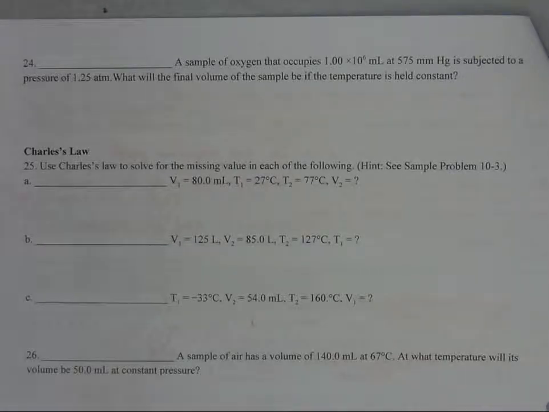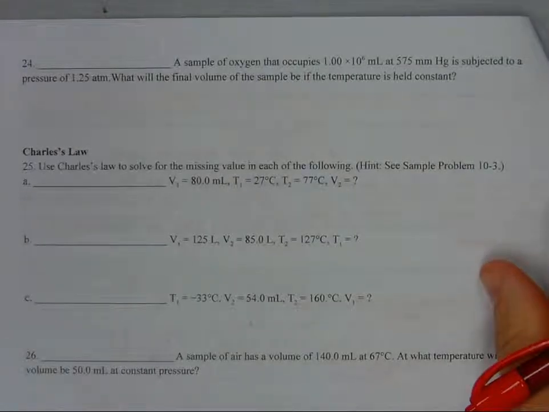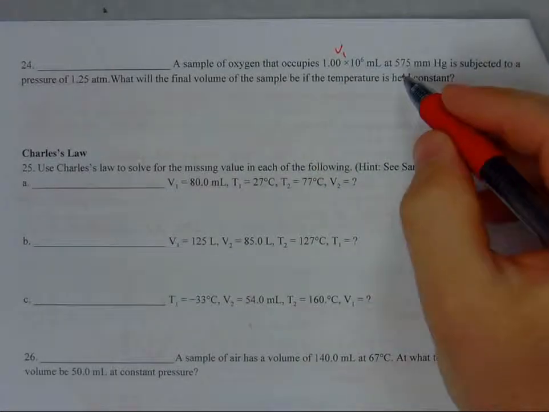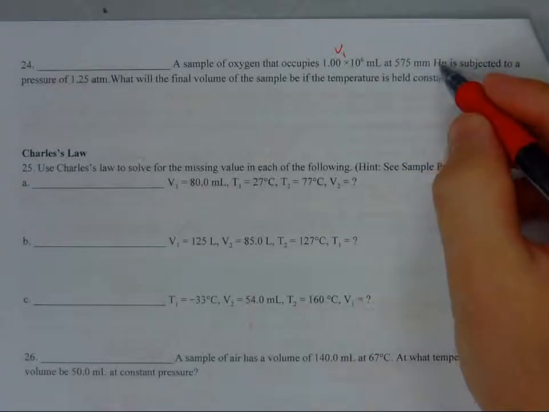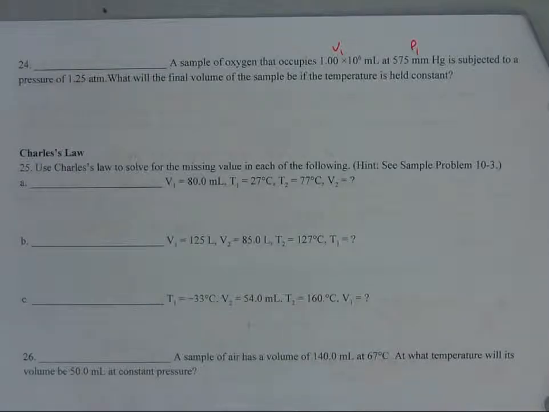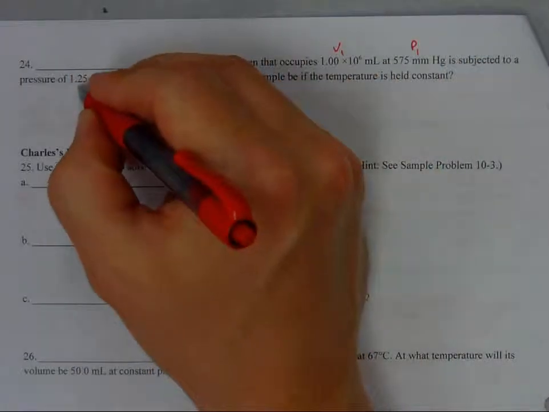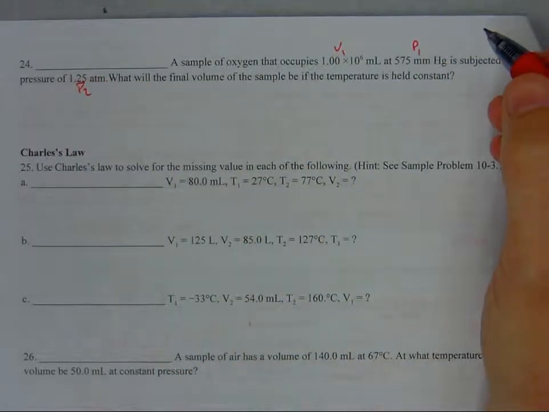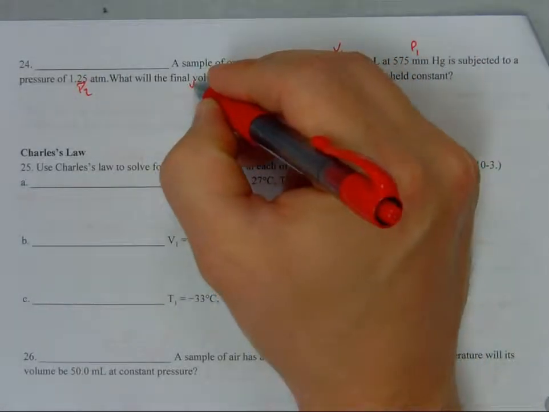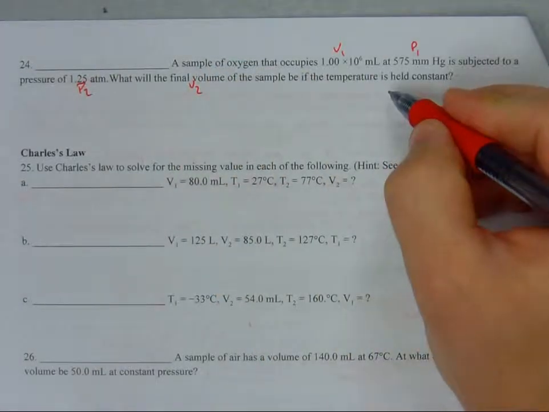Number 24. A sample of oxygen that occupies 1.00 times 10^6 milliliters, let's just say that's volume 1, at 575 millimeters of mercury, P1, is subjected to a pressure of 1.25 atmospheres, P2. What will the final volume of the sample be, solving for V2, if the temperature is held constant?